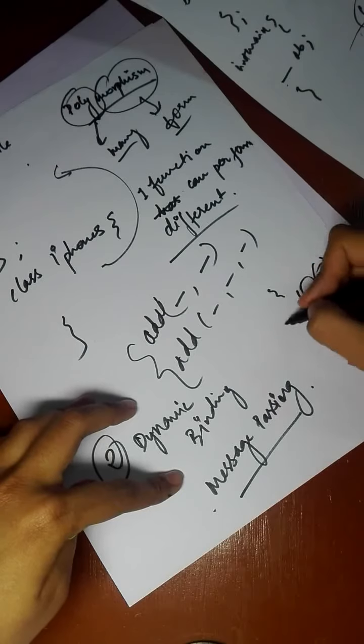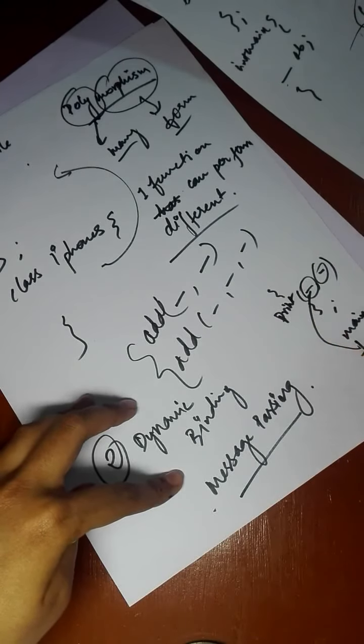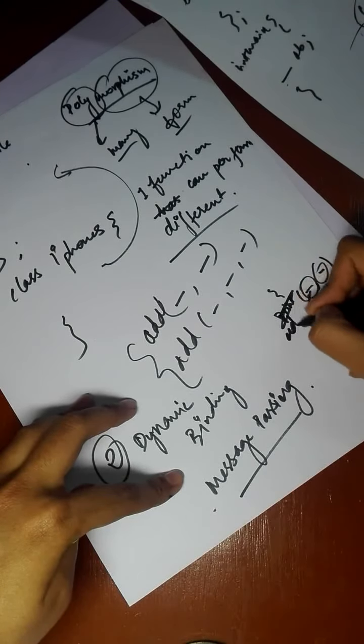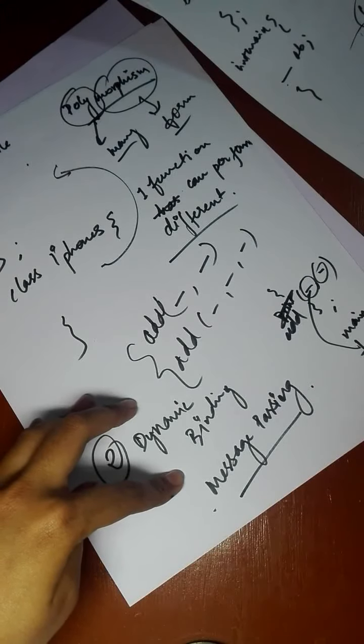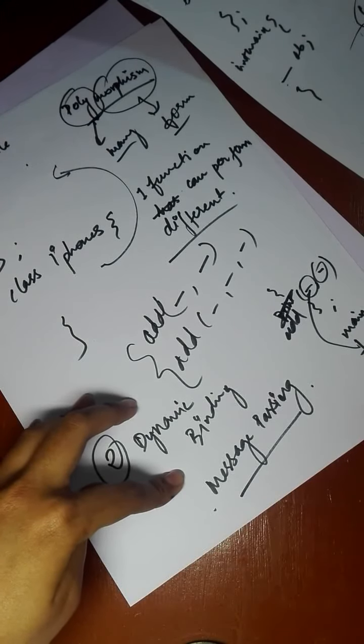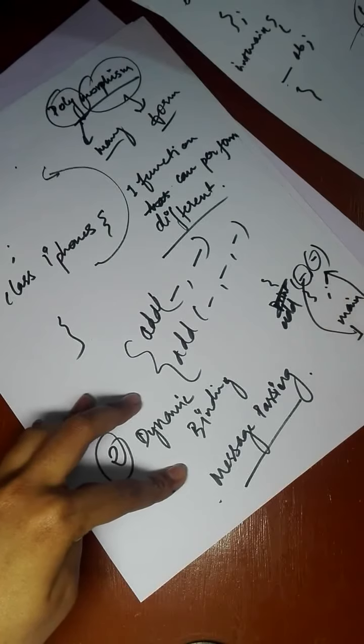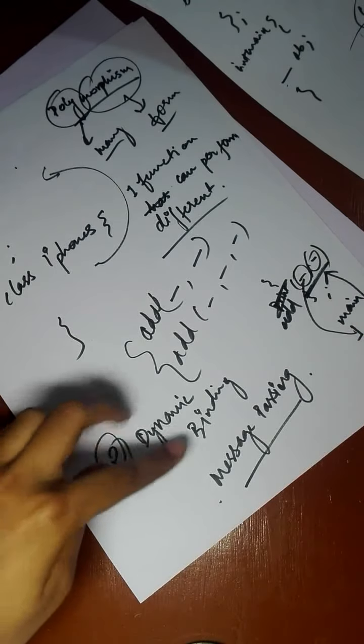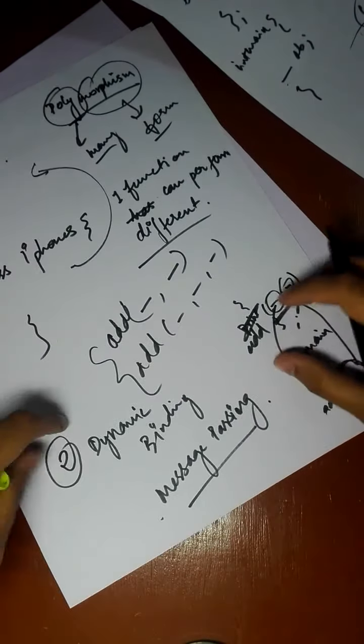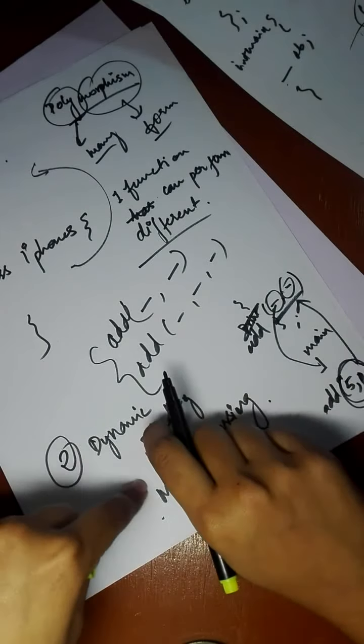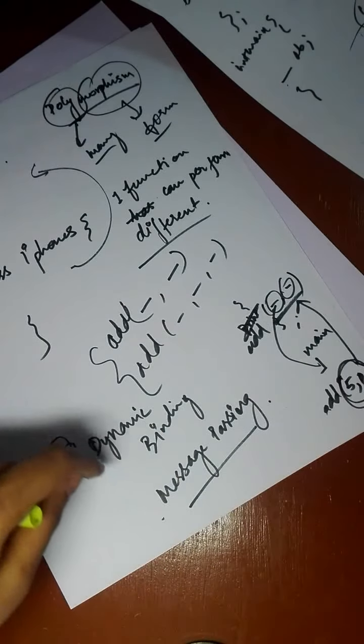Suppose there's print. Okay, better, add. When you're adding, you're sending 2 parameters like 5 or 6. These are your messages sent to your class. So this is what you call message passing. I'll cover dynamic binding in the next video.